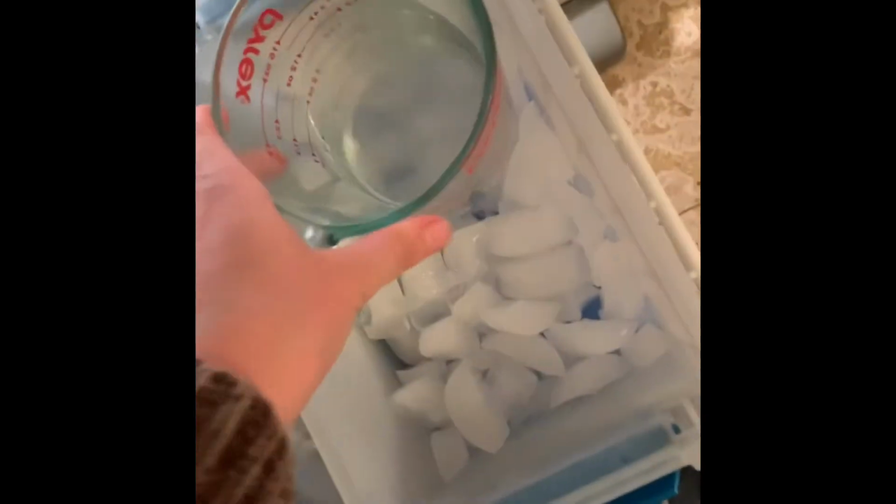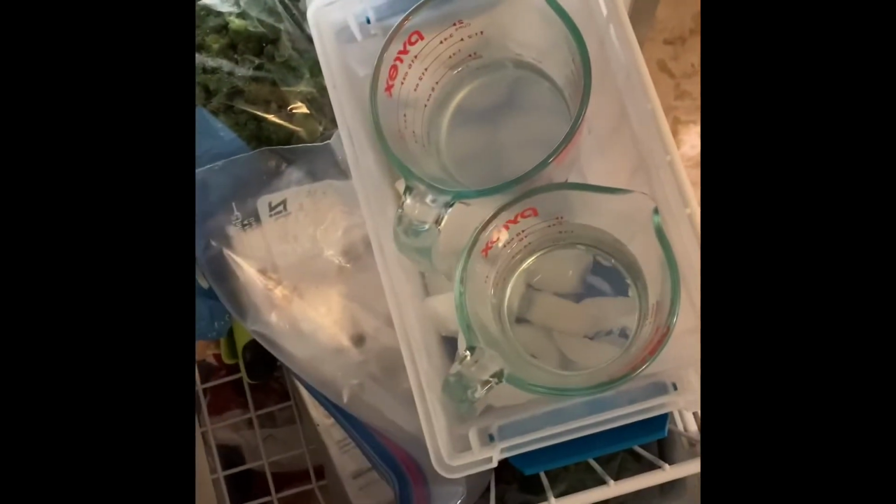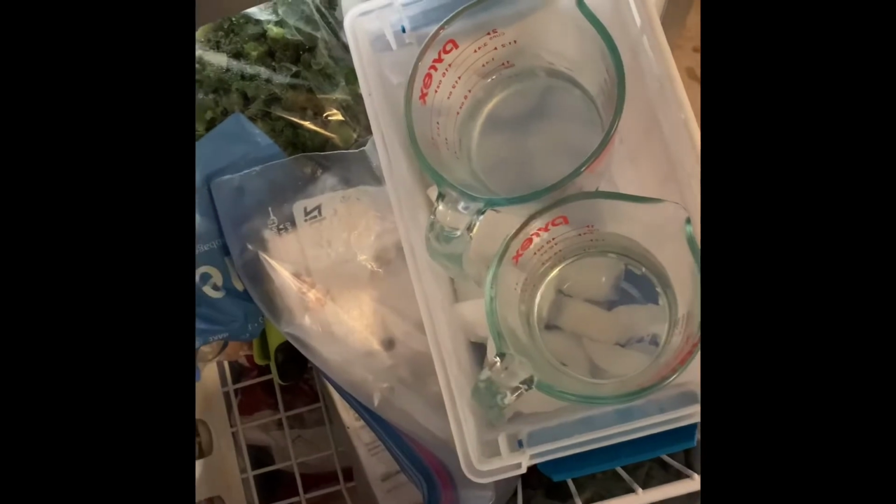Next, I'm going to freeze my solutions. The large cup still has the sodium chloride in it, and the other cup is just pure water. So I'm just going to freeze them in an ice bucket in my freezer. I'm going to leave them here overnight so that they both have the same amount of time to freeze. Hopefully they'll both freeze because it's a large amount of water.